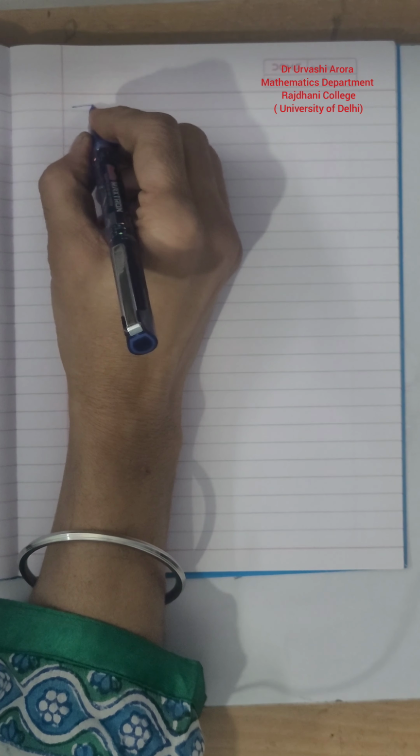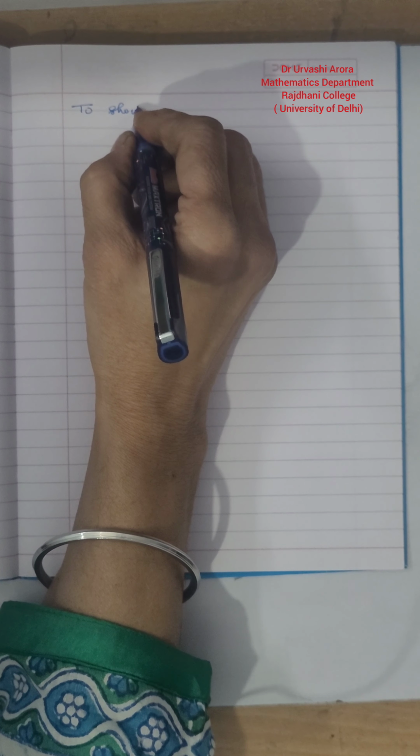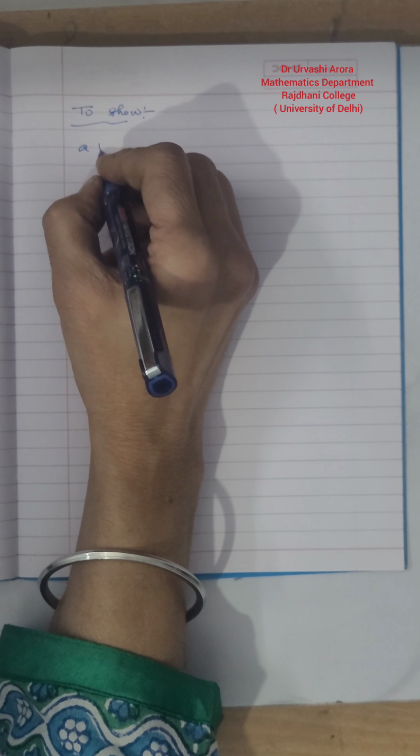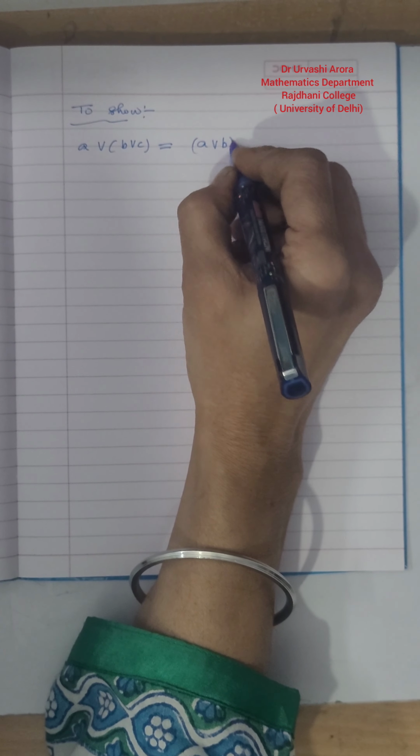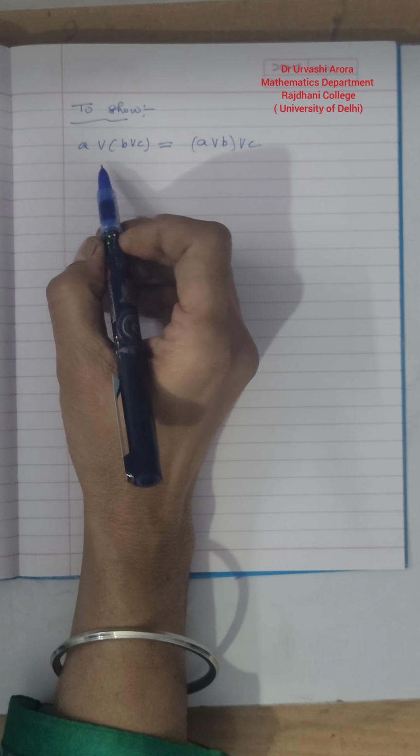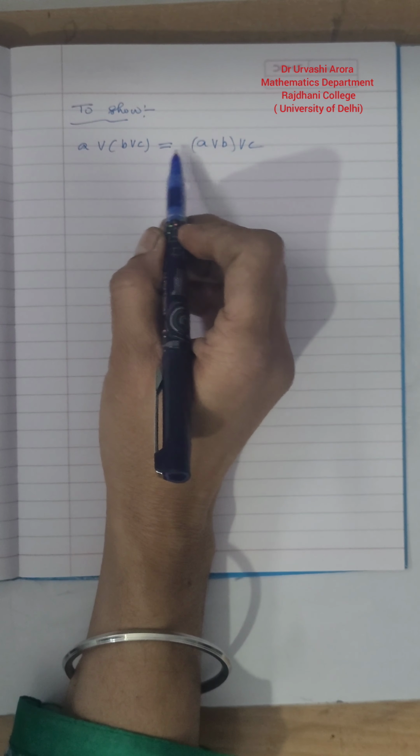So now we have to show that A join B join C is the same as A join B join C. This is what we have to show. Now we know that the join operation stands for the supremum.